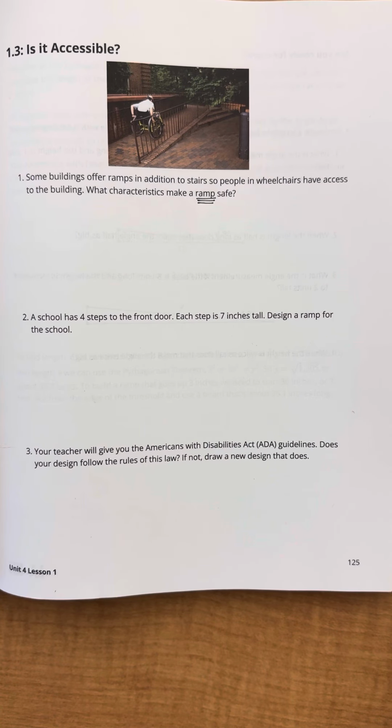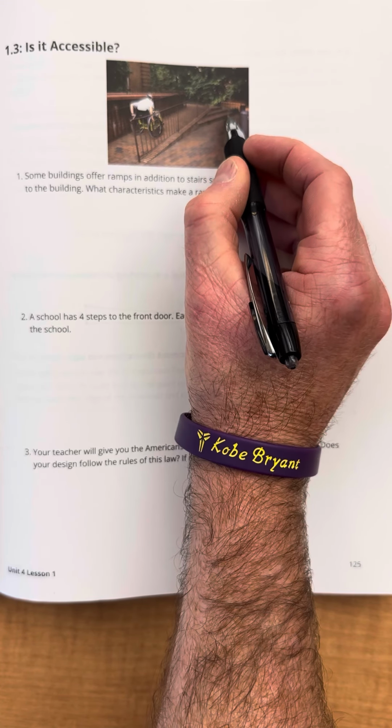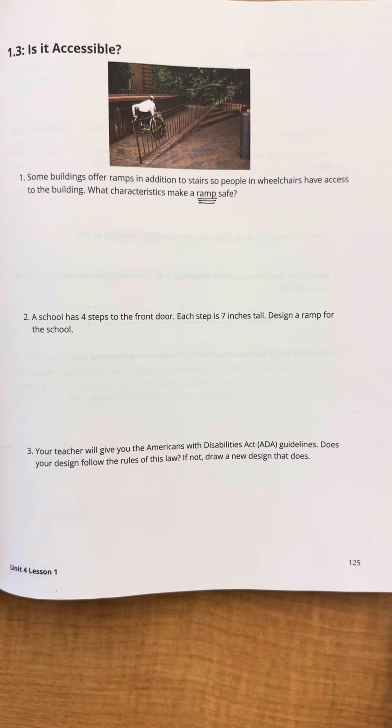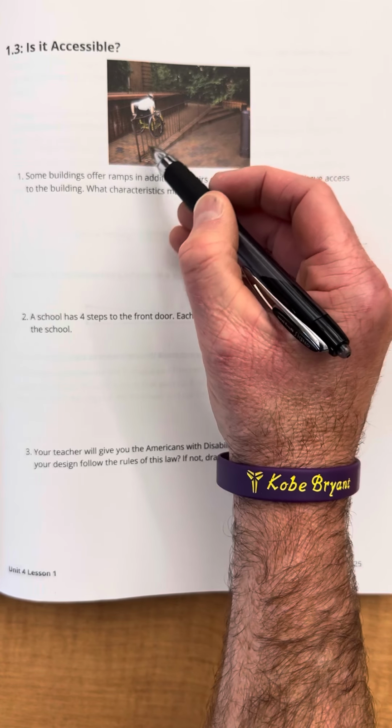This is really, really important, especially if you're going into building or construction. See these stairs right here? Being able to get upstairs is a privilege. Like, it's something that you shouldn't take for granted. It's so much more work trying to get up this ramp. So don't take things for granted.